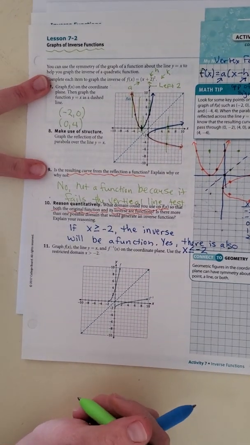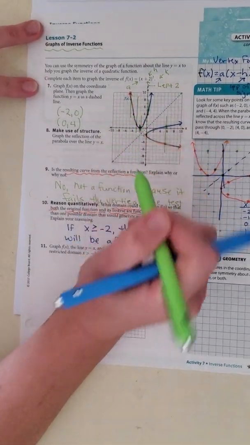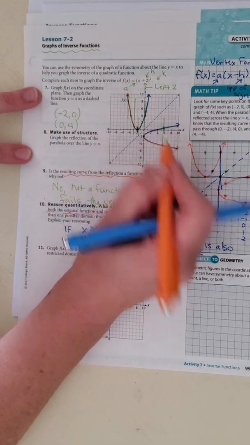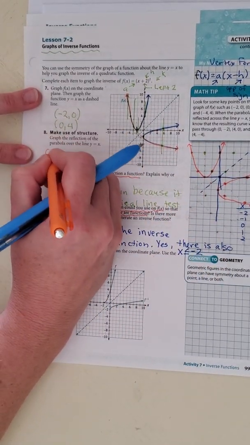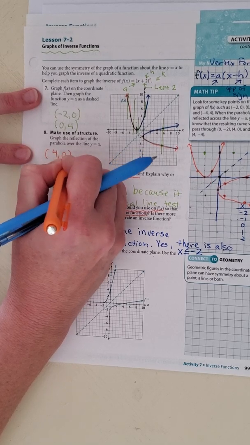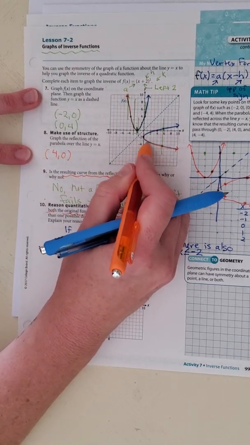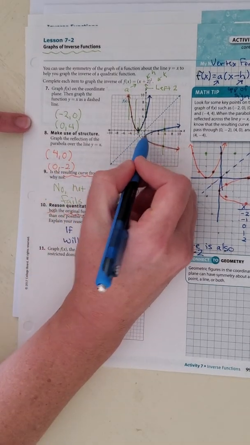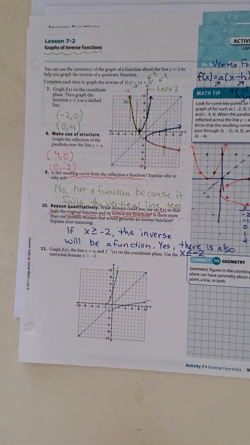That was for our original function. On our inverse function, our x-intercept is at (4, 0), and our y-intercept is at (0, negative 2). So do you see a relationship between these?